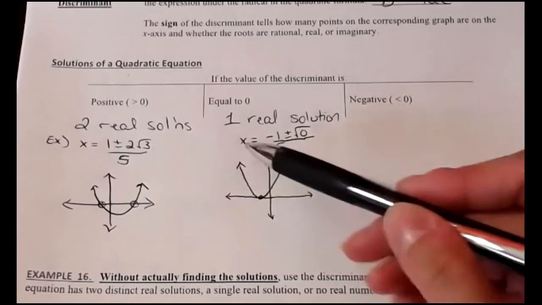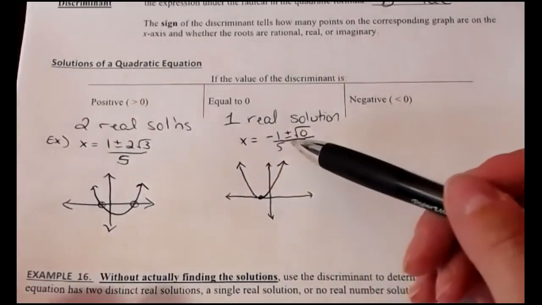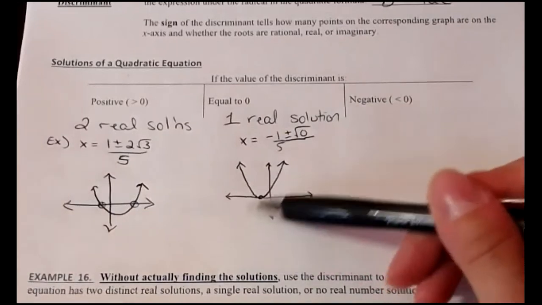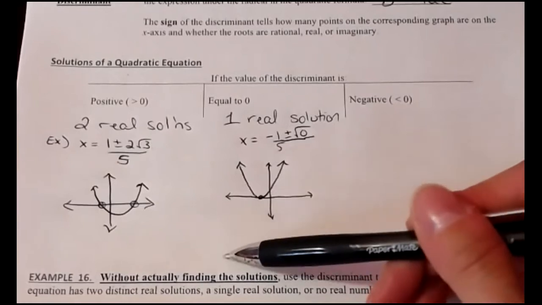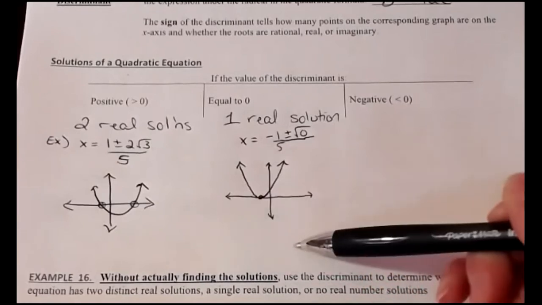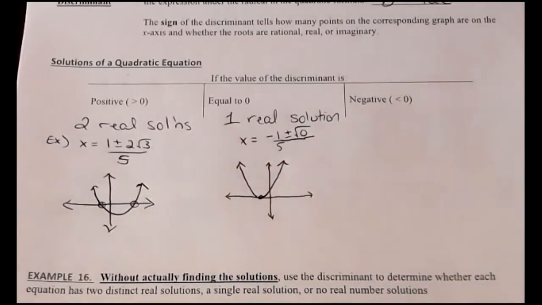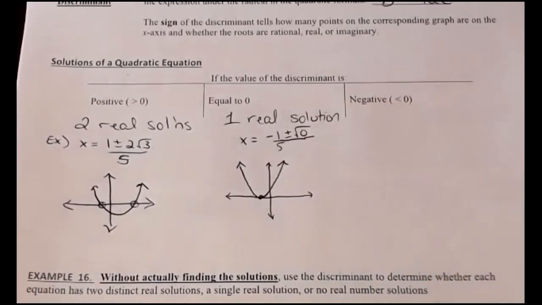So it hits the x-axis at that point and bounces right back up. This can be the case if we had a negative x squared. So it could essentially be a concave down parabola. So it could hit the x-axis and then continue by bouncing back down. So the parabola, that U shape, can be open upwards or it can be open downwards. It depends.